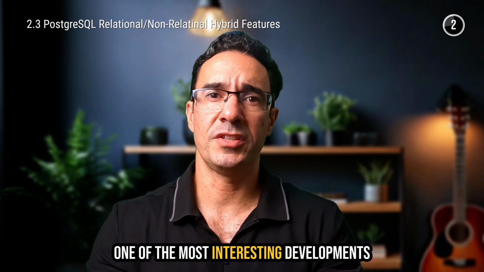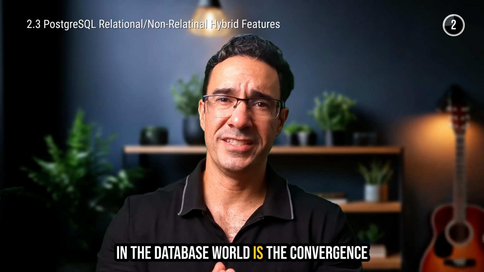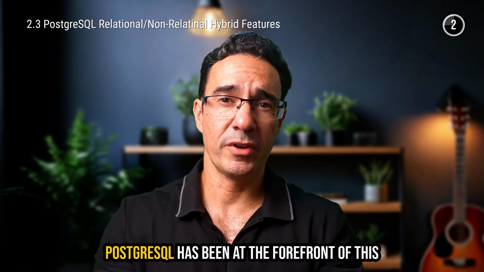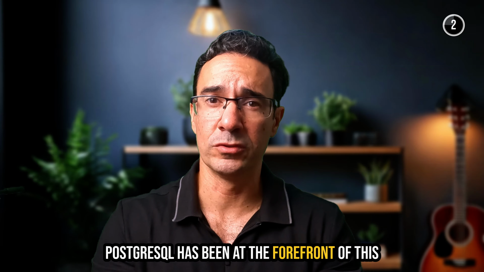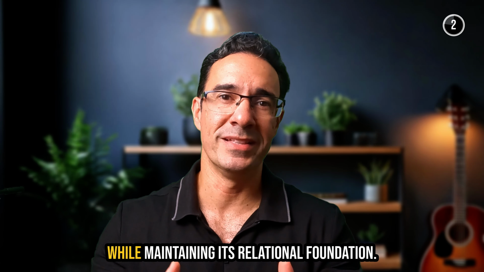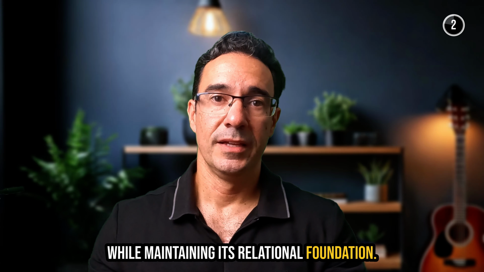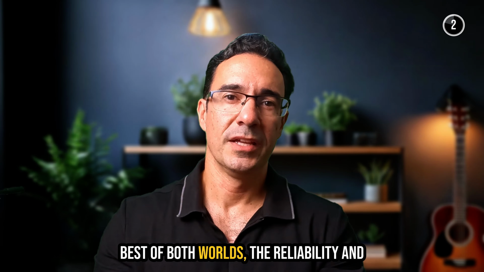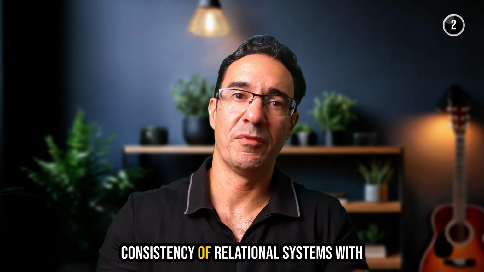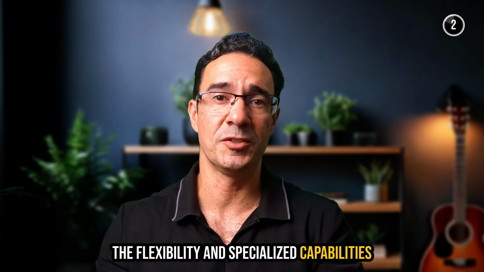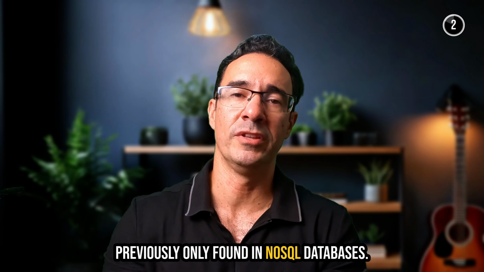One of the most interesting developments in the database world is the convergence of relational and non-relational features. PostgreSQL has been at the forefront of this trend, incorporating many NoSQL-like capabilities while maintaining its relational foundation. These hybrid approaches give developers the best of both worlds: the reliability and consistency of relational systems with the flexibility and specialized capabilities previously only found in NoSQL databases.